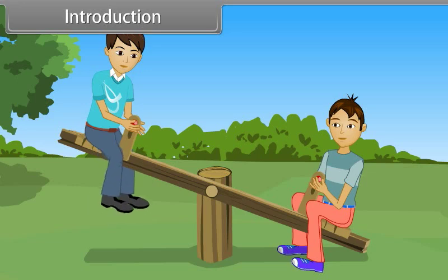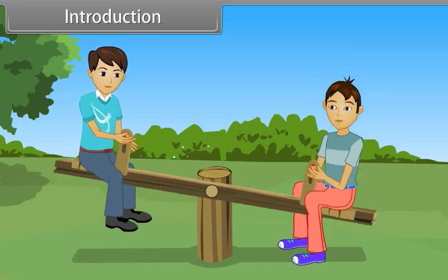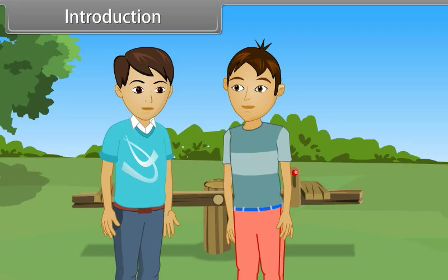Then Roy pushes himself forward on the seat. Now the seesaw is balanced and they enjoy the ride. After the ride, Ajit asked Roy how he was able to balance the seesaw. Then Roy replied that the seesaw works on the principle of torque.